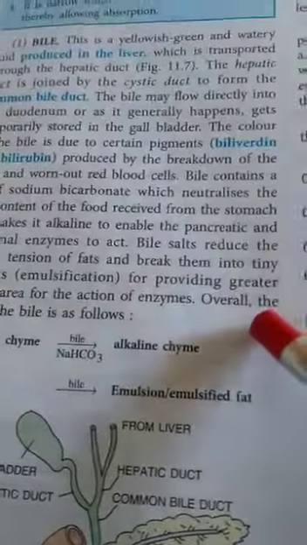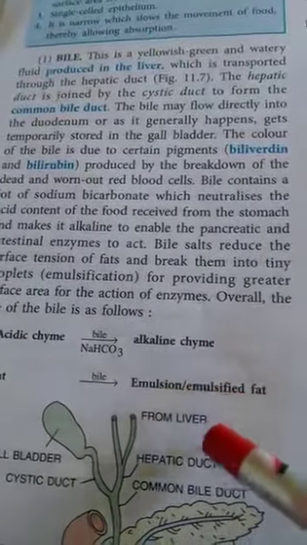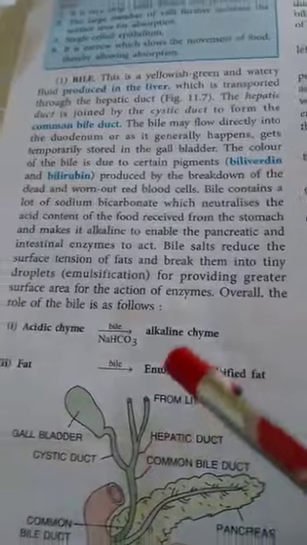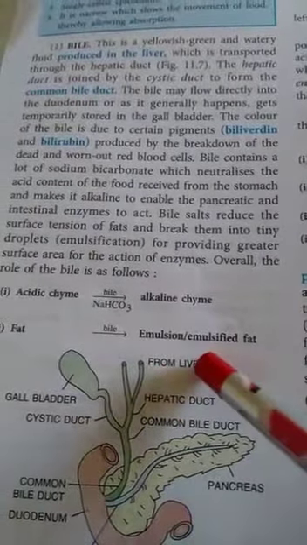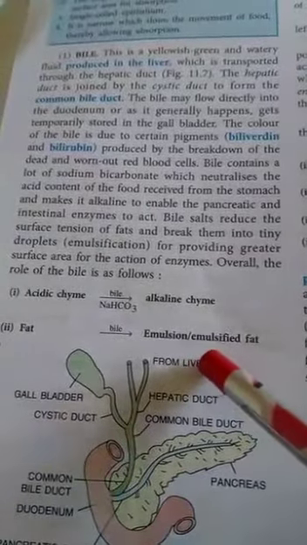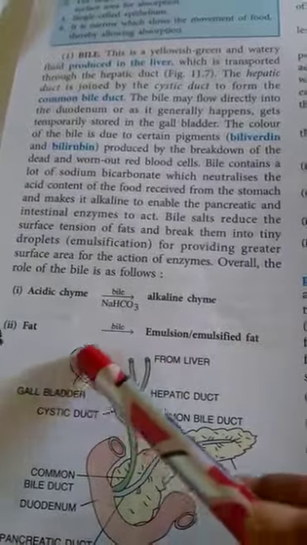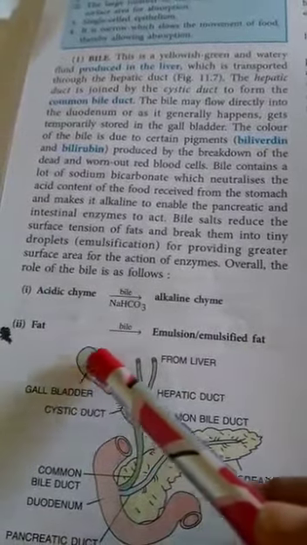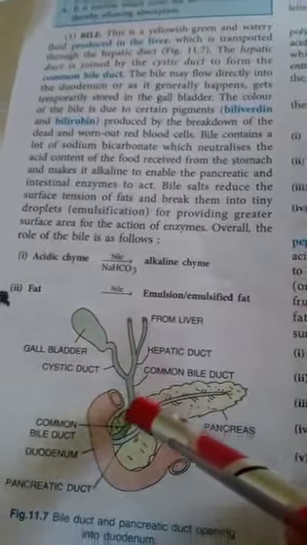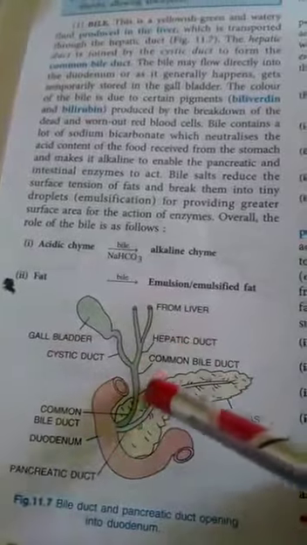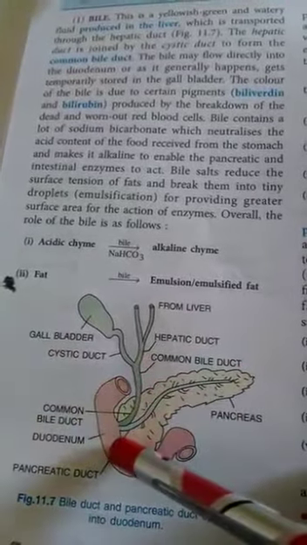In the small intestine, three juices act on food. The first juice is formed in the liver, and is called bile juice. It is formed in the liver and temporarily stored in the gallbladder. It comes into the small intestine through a common bile duct.